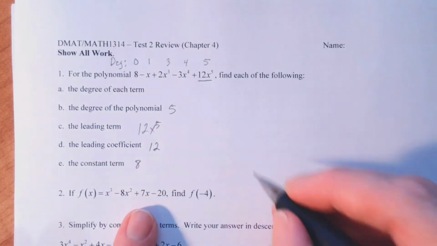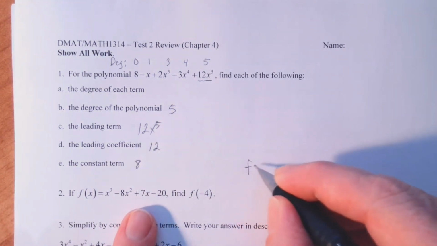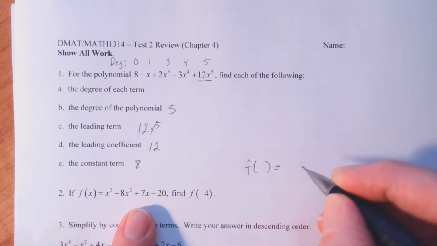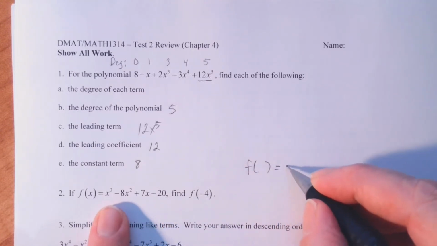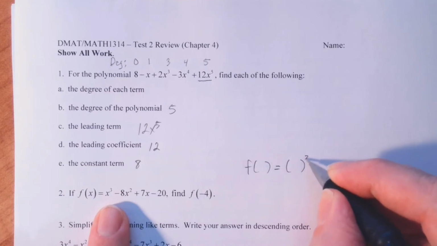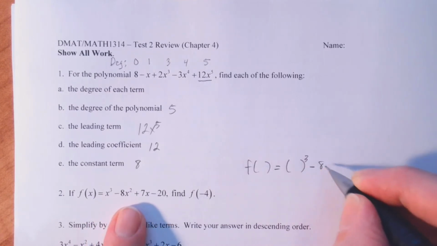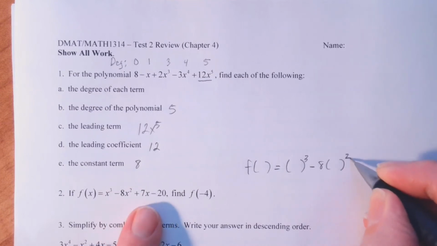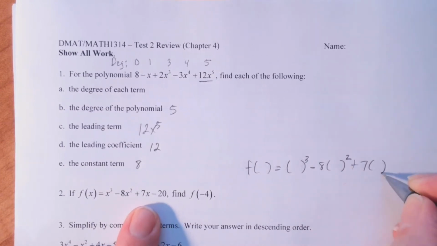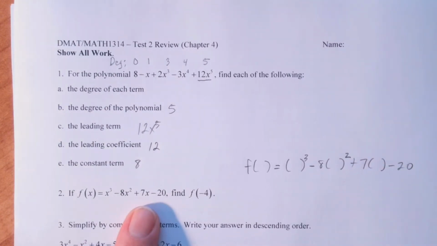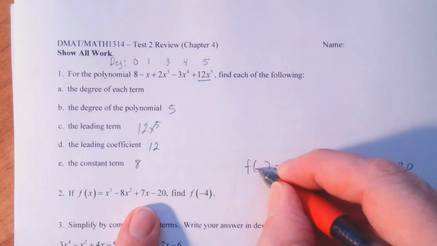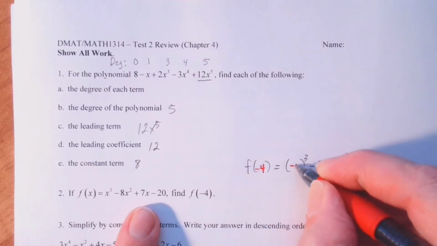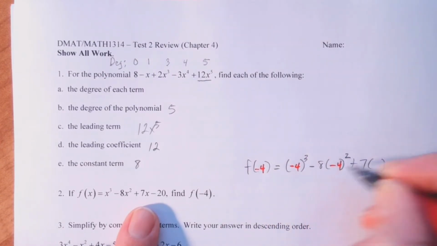On number 2, we're finding f of negative 4, so what I like to do is make a skeleton or a shell. We can just rewrite the same exact function, but wherever you see an x, we're going to put parentheses. And so if we're finding f of negative 4, we're just going to replace x with negative 4 in all the places where x was.